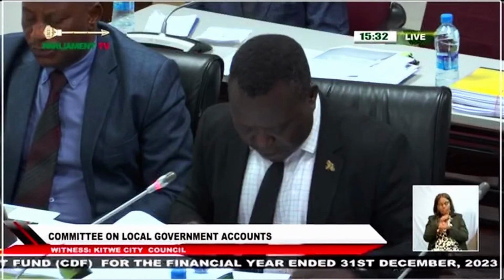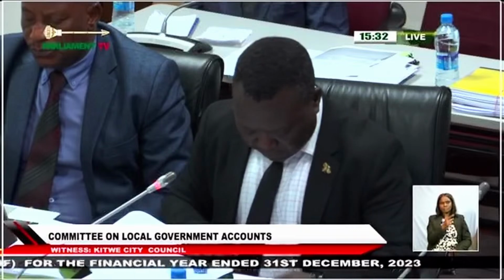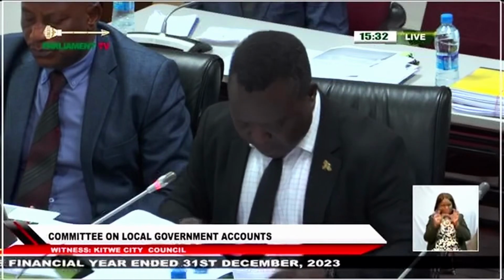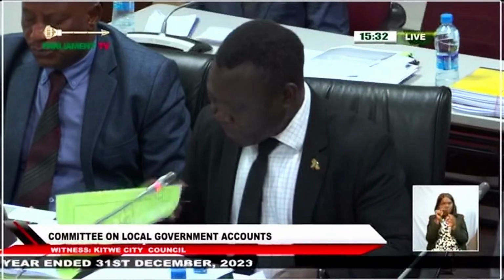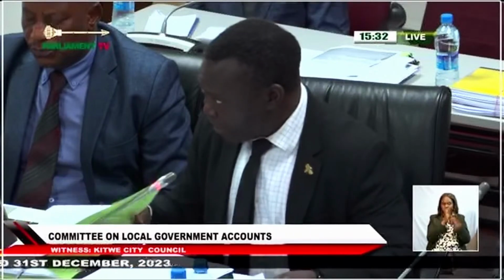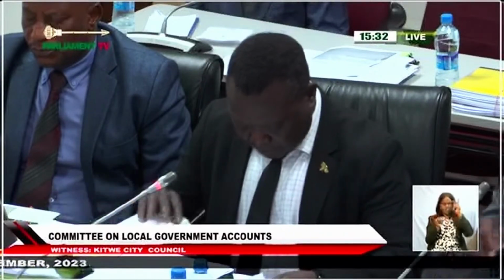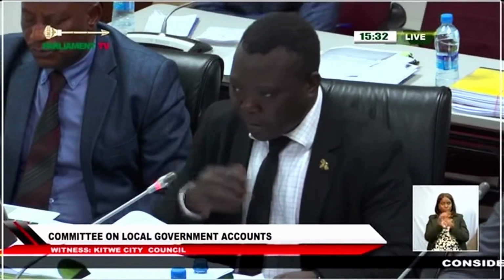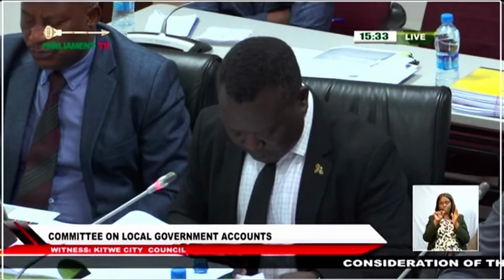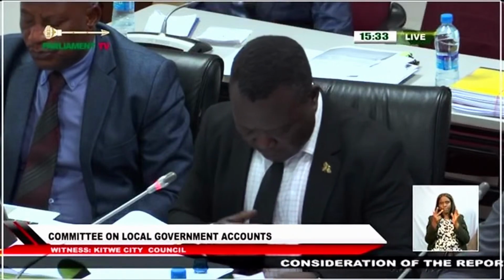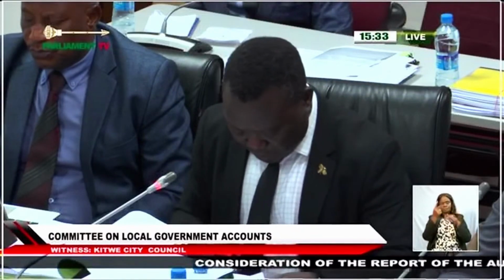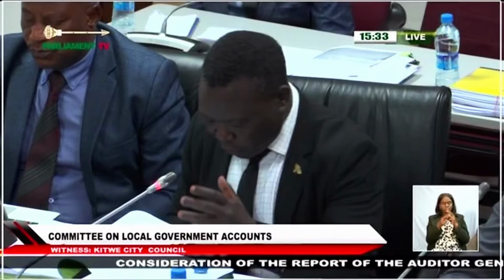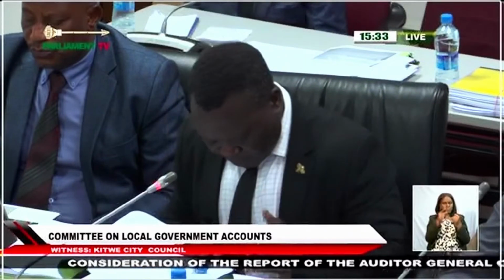The same contractor bid for another project in 2023, in the same constituency actually, but constituency doesn't matter. What matters is all these constituencies are managed by the Kitwe Council. So he bid for a project in February 2023, and he was awarded a 1x2 classroom block.